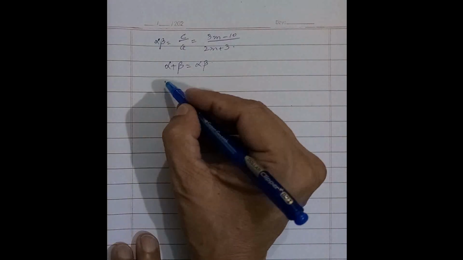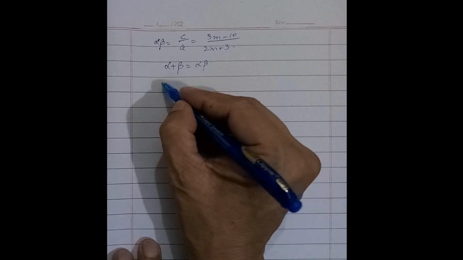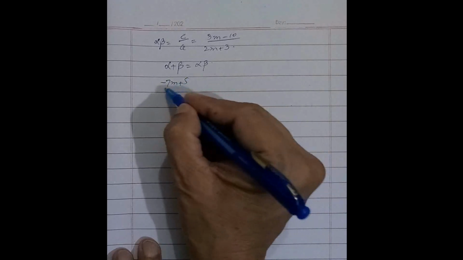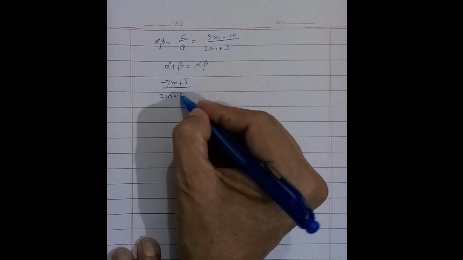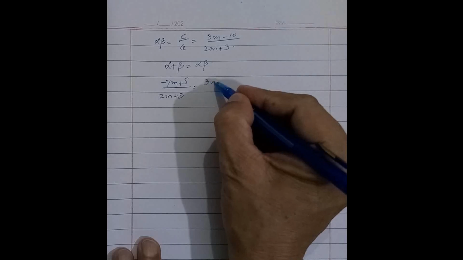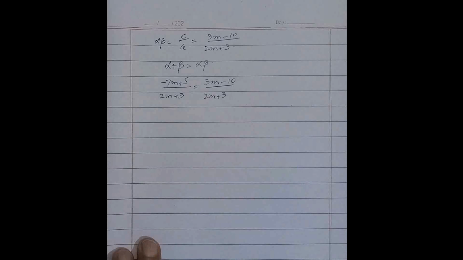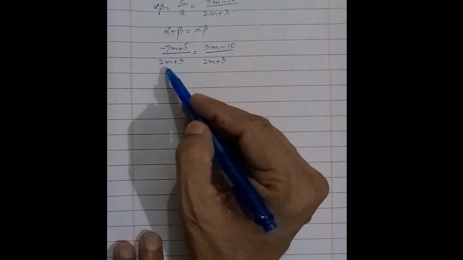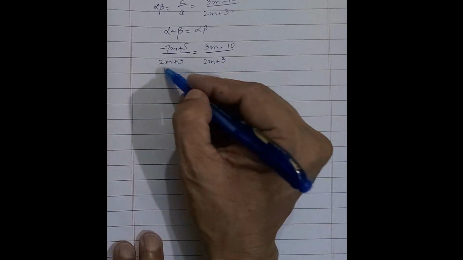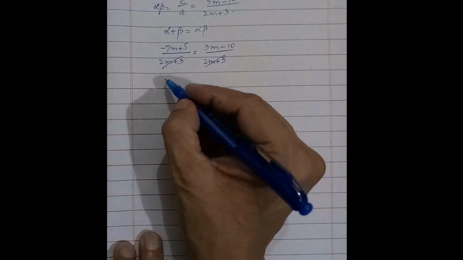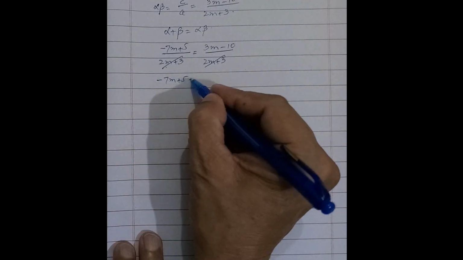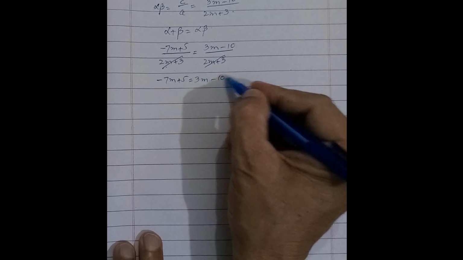So we put the values of alpha plus beta and the product alpha beta in the equation, we get minus 7m plus 5 over 2m plus 3 is equal to 3m minus 10 over 2m plus 3. By the cancelling property, the denominators of both fractions are equal, so they cancel each other. The remaining values are equal: minus 7m plus 5 is equal to 3m minus 10.